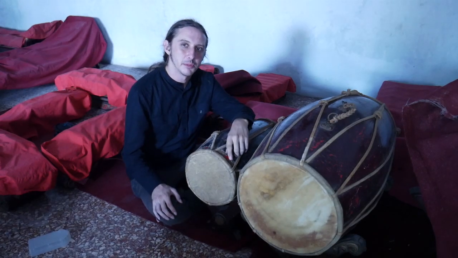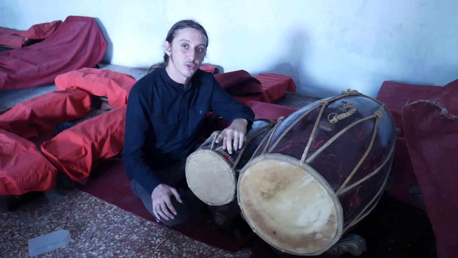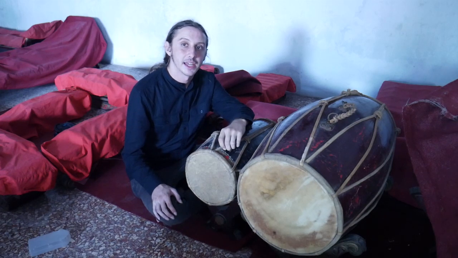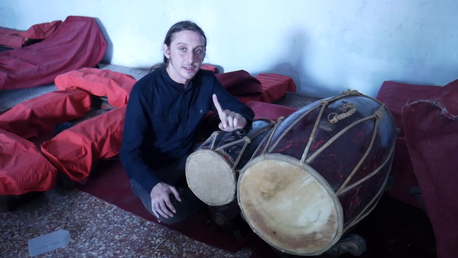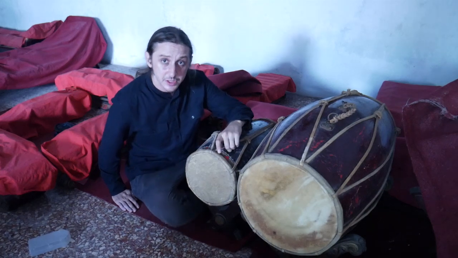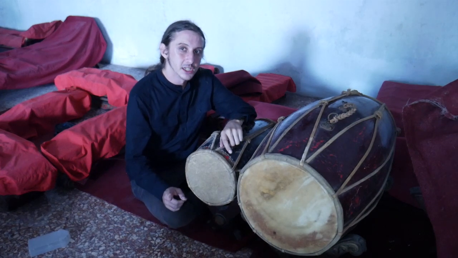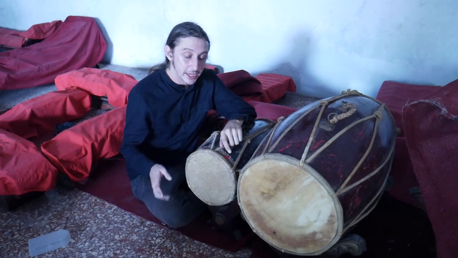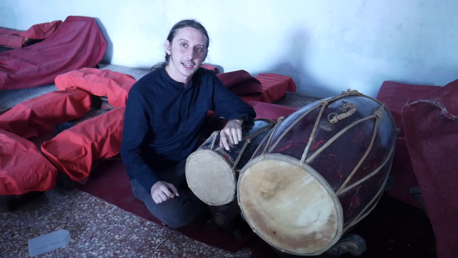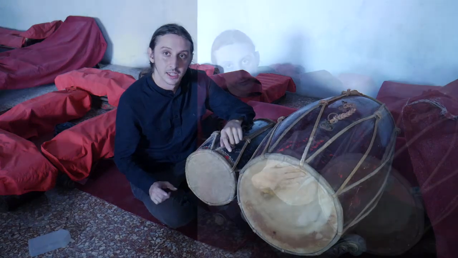So today we're going to be going over the kendhang parts for our third form. That is the form Ladrang, bentuk Ladrang. This is like the piece Wilujeng that we did at the very beginning, so we're going to come back and learn the drum parts for this.